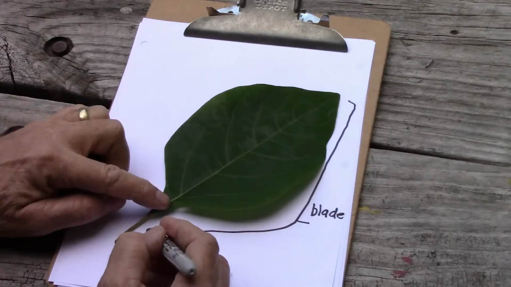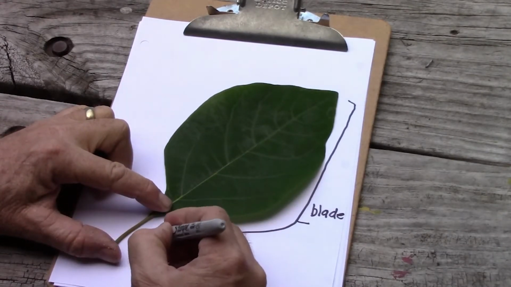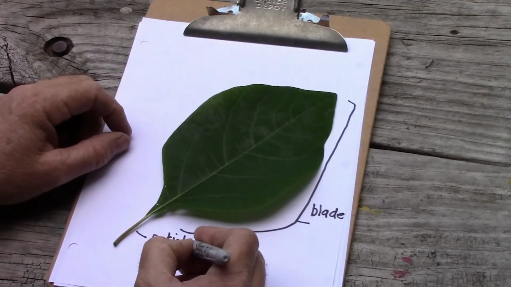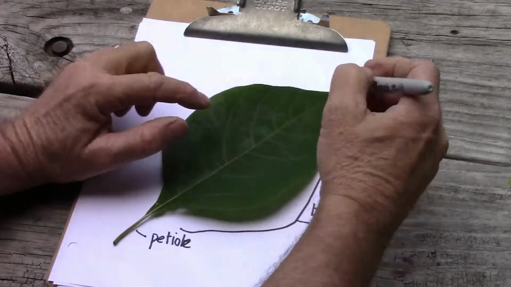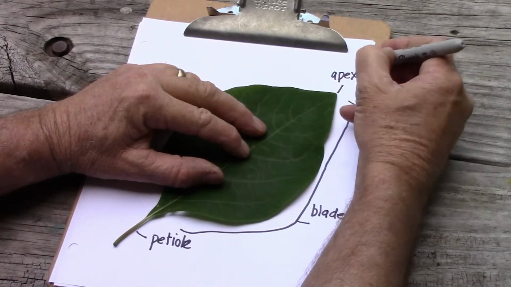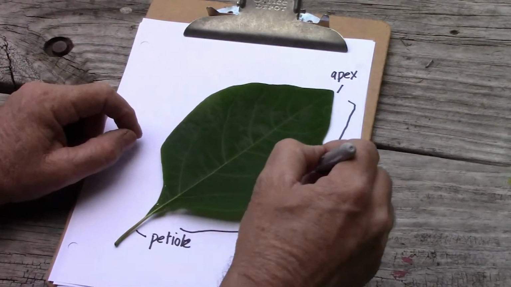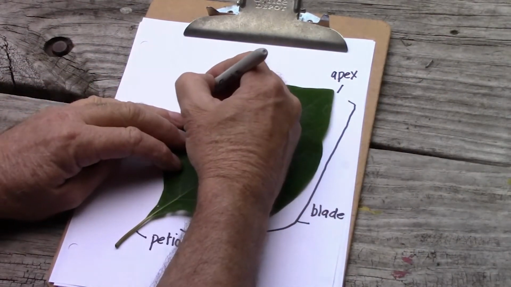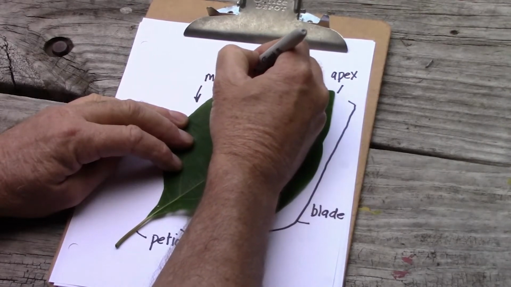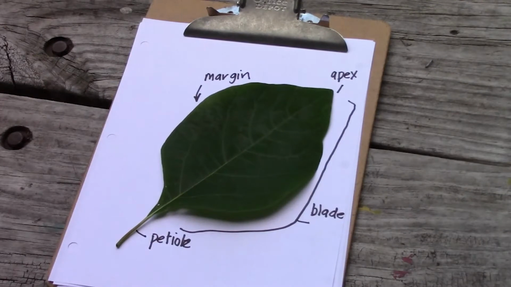This little part down here, the stalk, is called the petiole. P-E-T-I-O-L-E, petiole. And then up at the tip, this is the apex of the leaf, the apex. And then the sides are called the margin. Margin. So that's basically it for a simple leaf. Again, a simple leaf is made of just one single blade and a little stalk called the petiole.